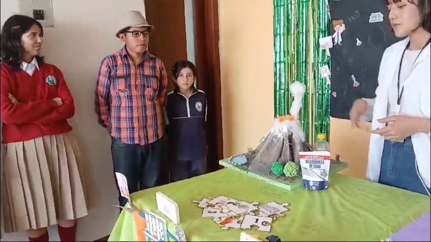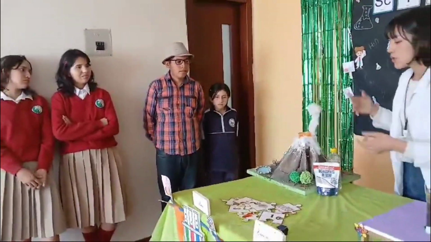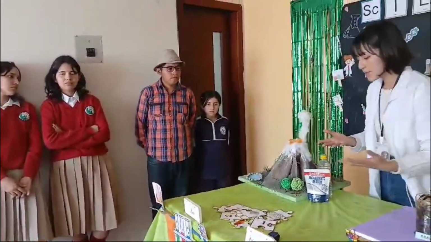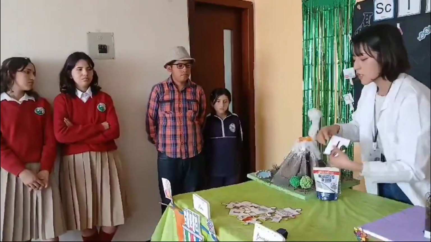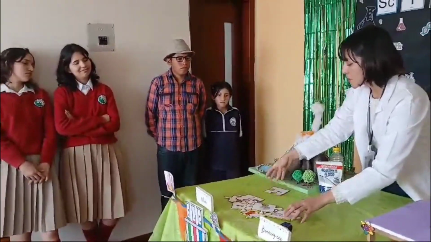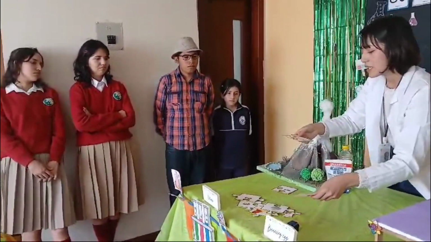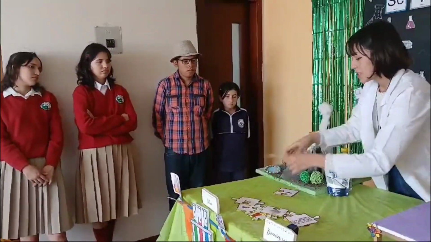Okay, so now you are going to develop an activity about the volcano. So you have to solve this puzzle. So how to do it? You have this piece, the piece number 1. You have to find which one is the next. For example, the first one could be vinegar.